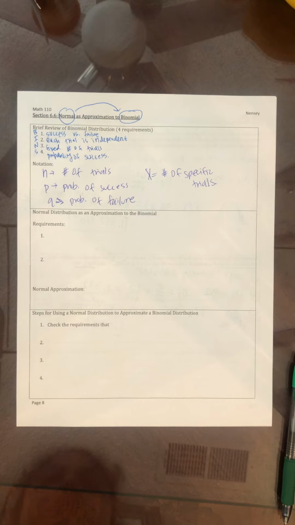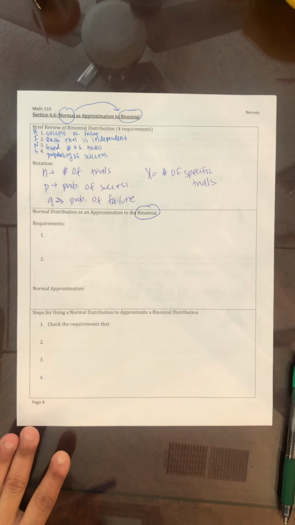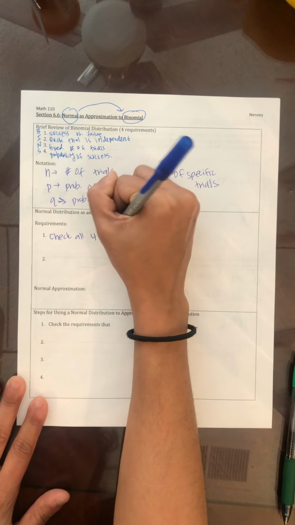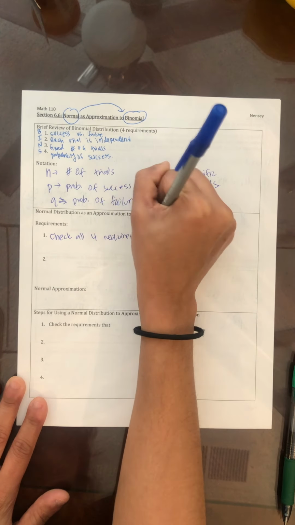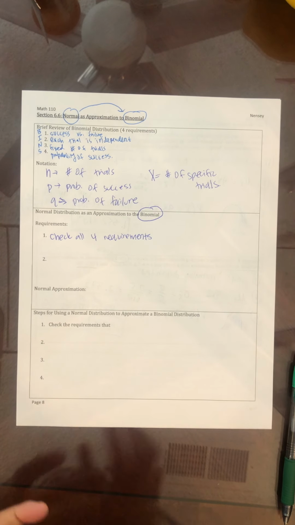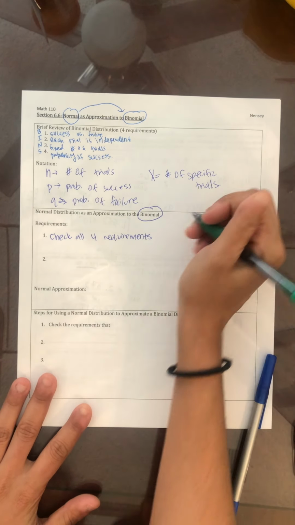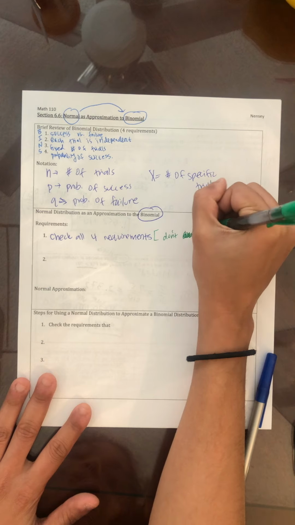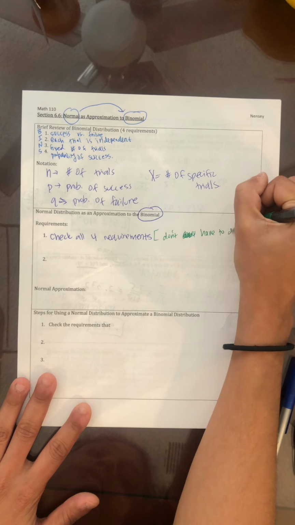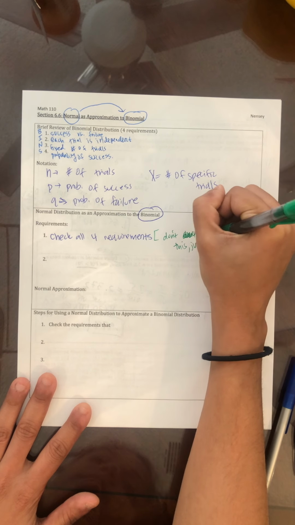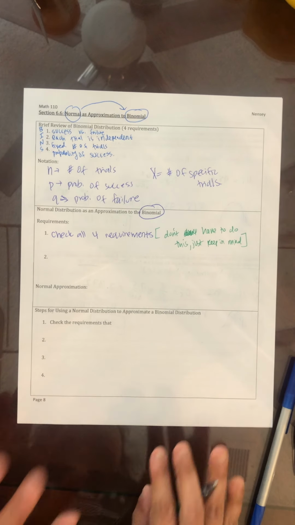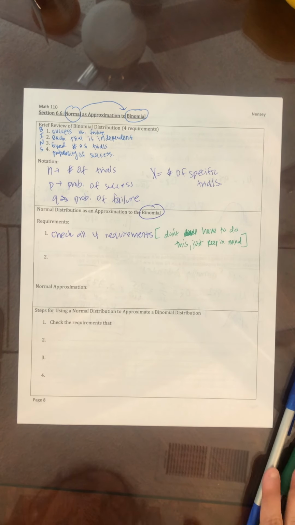Okay, so to convert from something that's normal as approximation to binomial, the first thing you want to do is you're going to actually have to check all 4 requirements. Now, I'm going to ask you to check all 4 requirements when I ask it. But usually you don't have to do this, just keep in mind. Unless I ask for it, usually you just ask, does it fit all these qualities?